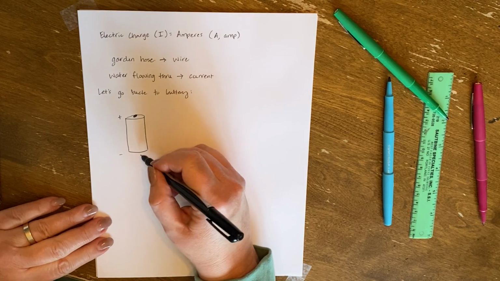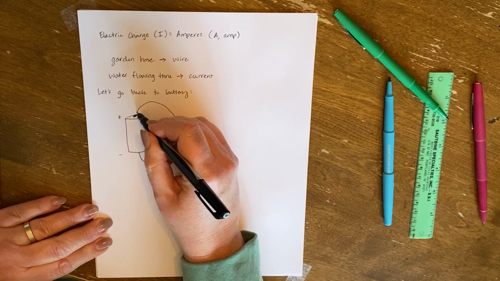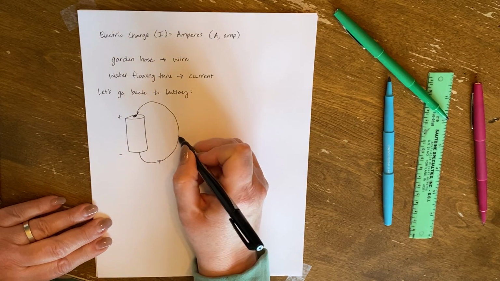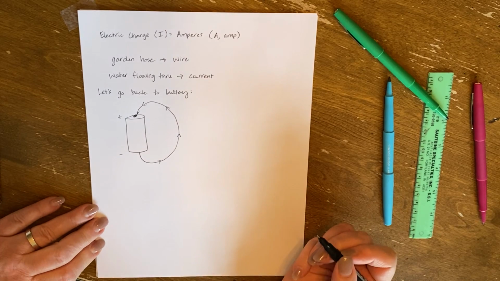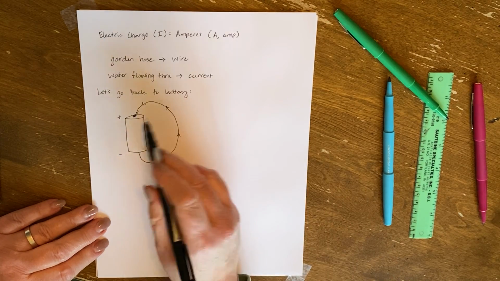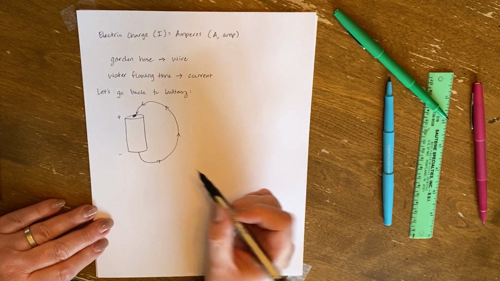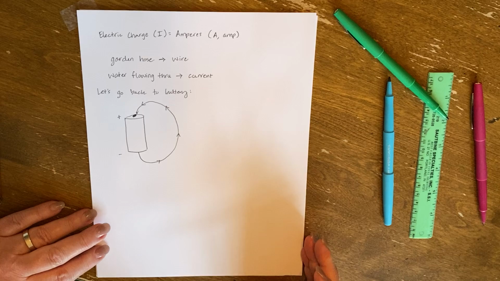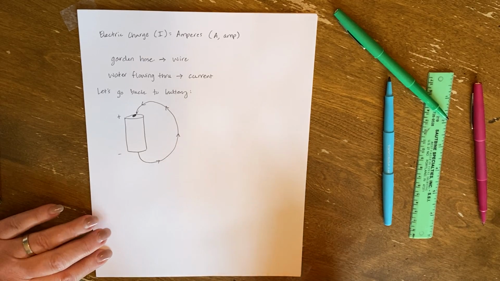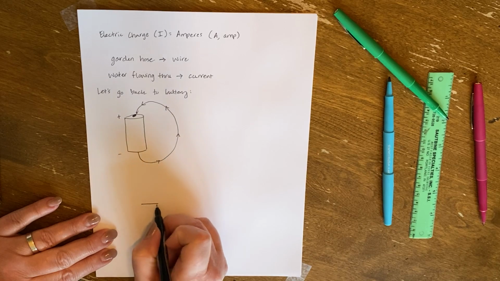And remember, we are going to hook a conductor up to this. Electrons are going to flow from the overly negative side to the overly positive side, and that's how we create electricity. Now, physicists take this type of drawing and they have simplified a way to draw electric currents. So let me show you how to do that.